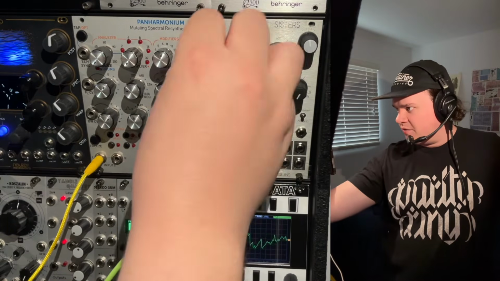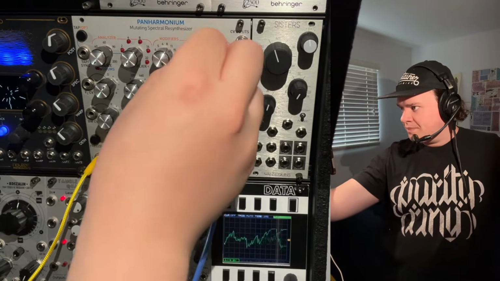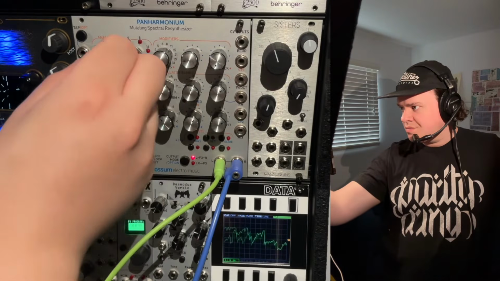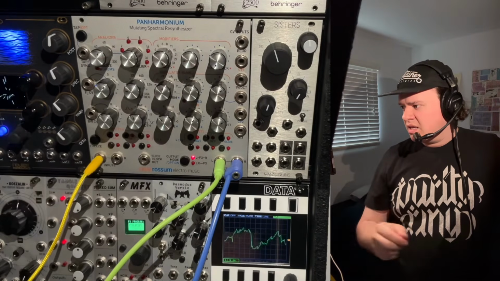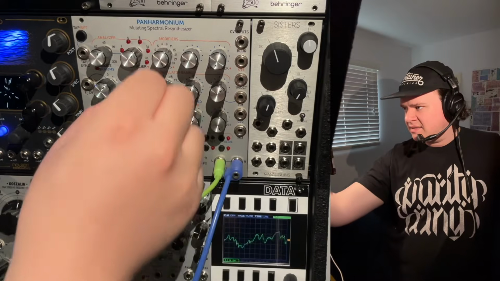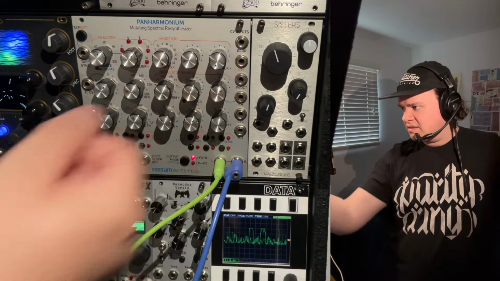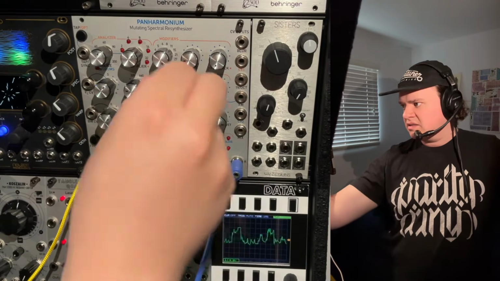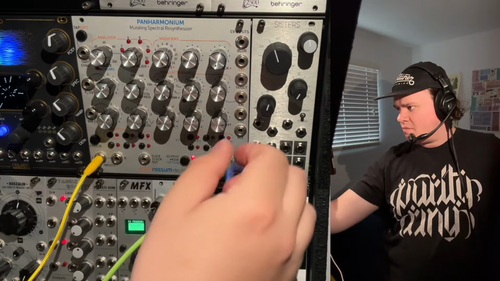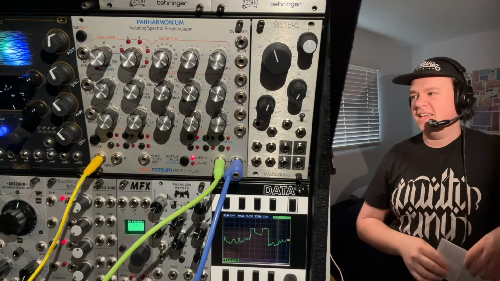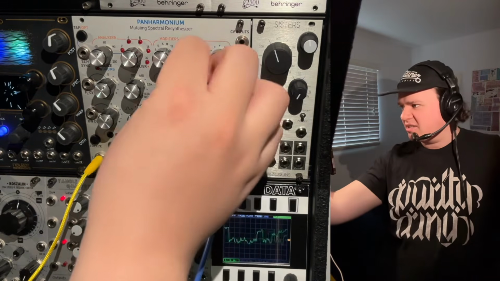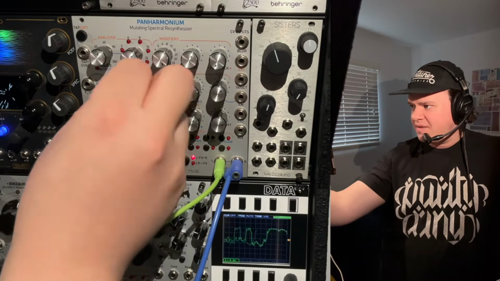Turn it up a little bit, feedback down. Crank the voices. Change the octave down. And you just get wave shaping options that are chaotic in a good way.